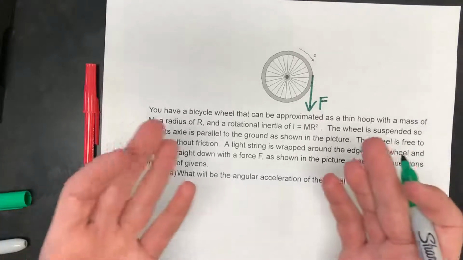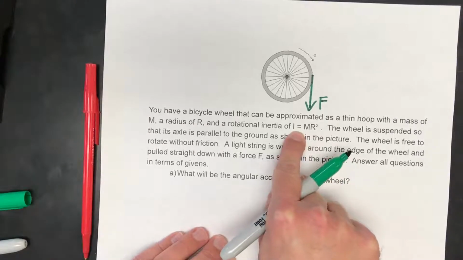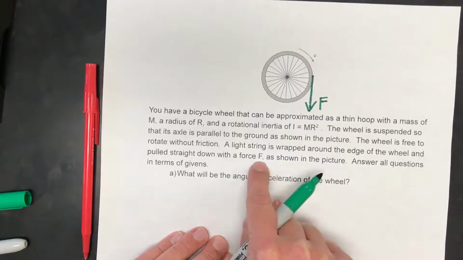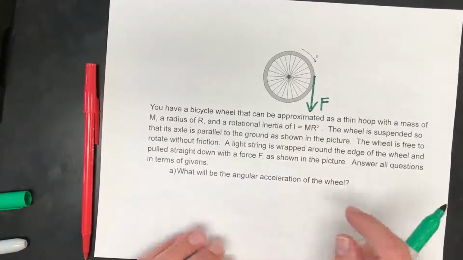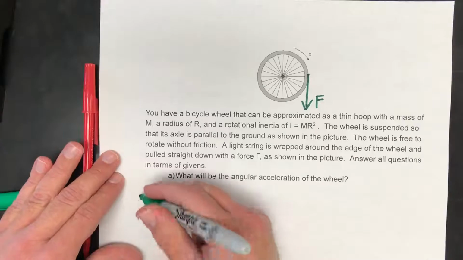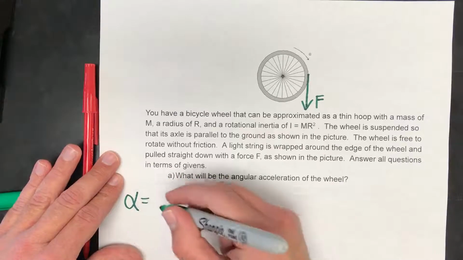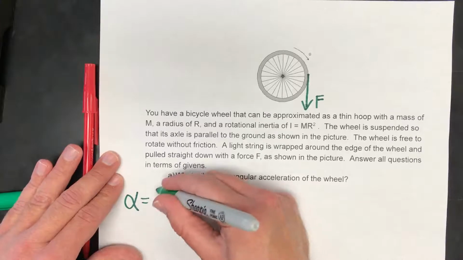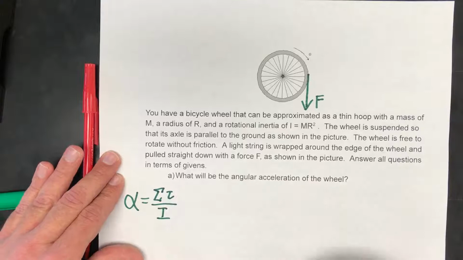Don't let this angular stuff throw you off. If you have the rotational inertia, that's basically the mass, and you got a force, and they're asking for acceleration. So mass and force and acceleration, that would be Newton's second law. So let's do it in its rotational form. Instead of a equals the sum of F over m, a equals the sum of the torques over I there.